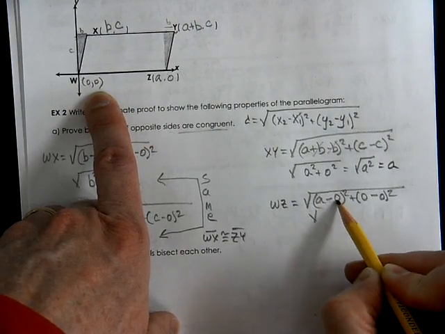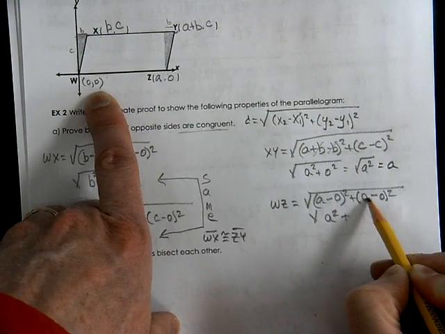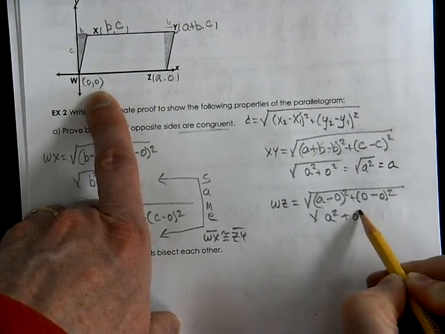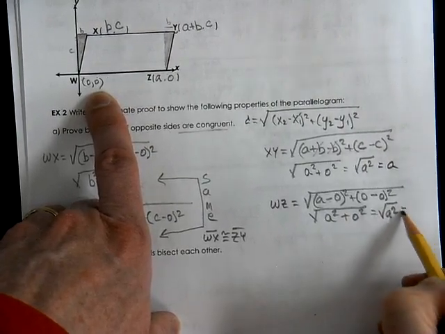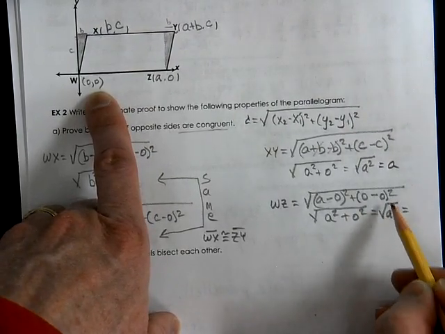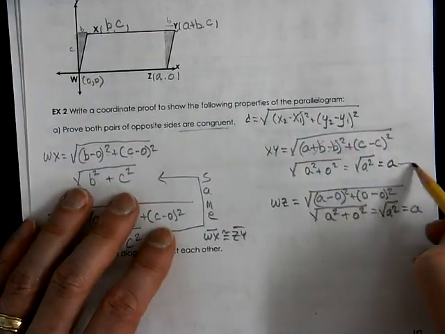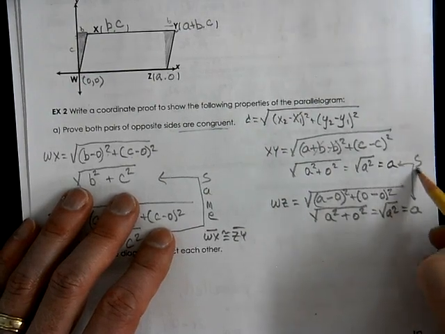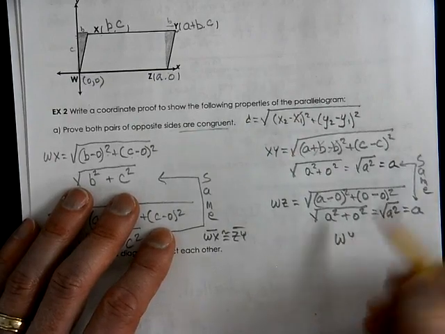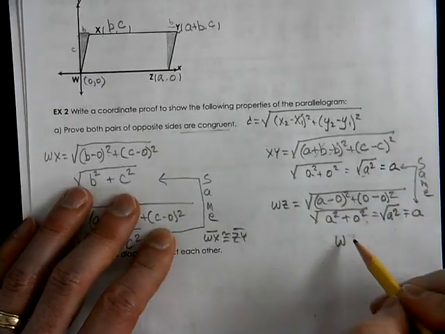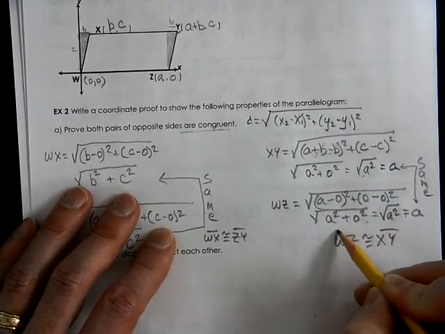That leaves us a minus nothing, which is just a, and it's being squared, plus 0 minus 0, which is nothing, squared. So that's just the square root of a squared. And if you're taking the square root of something squared, it's just that something. So these are the same. So WZ is congruent to XY.